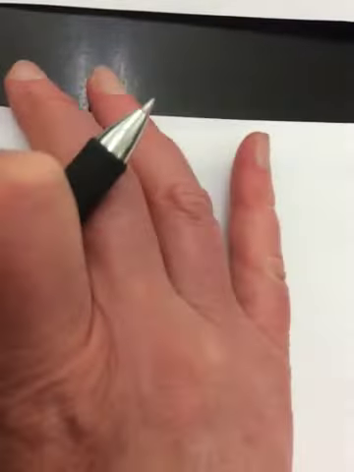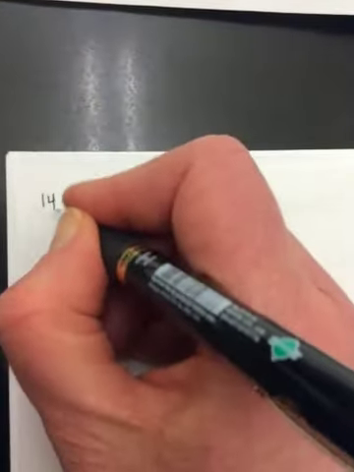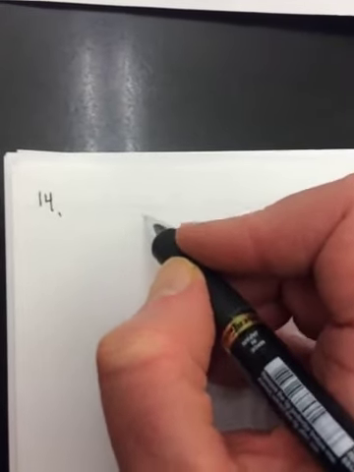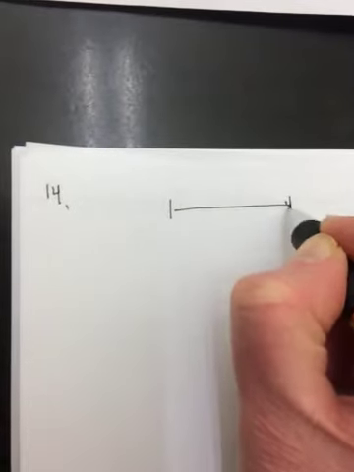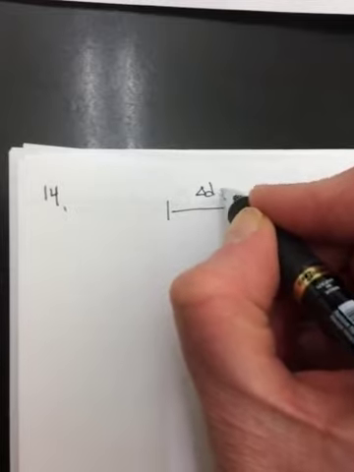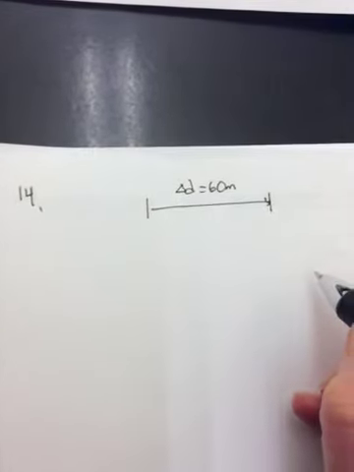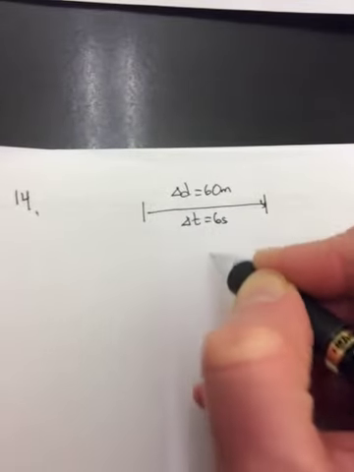So 14 says, a car moving with a constant acceleration. All right, so for 14. Now 14 is a little weird. A car moving with a constant acceleration covers the distance between 2 points. So here's one point, here's the other point, okay? Distance between 2 points that are 60 meters apart. So my delta D here is 60 meters, in 6 seconds. So my delta T here is 6 seconds.